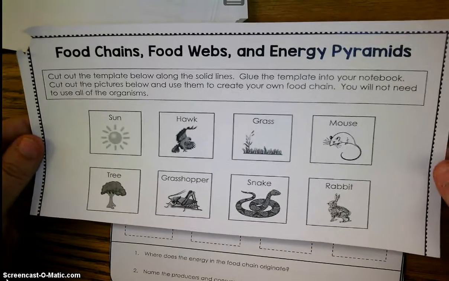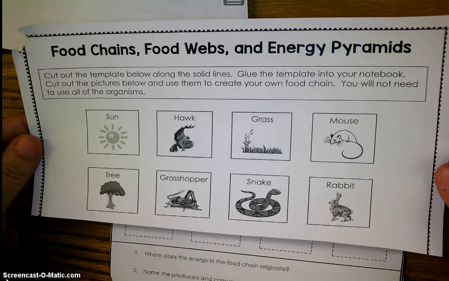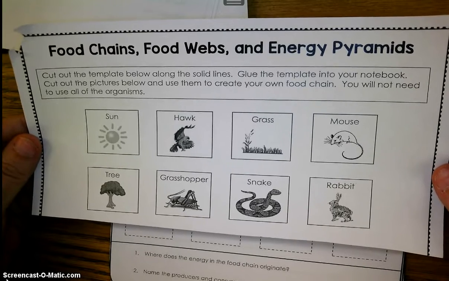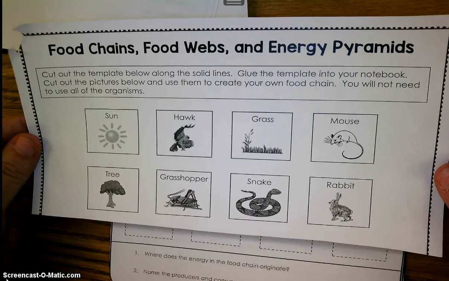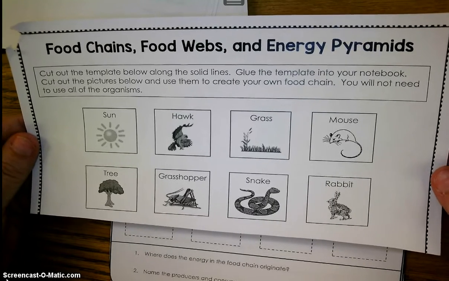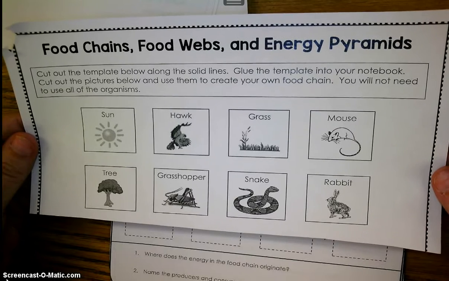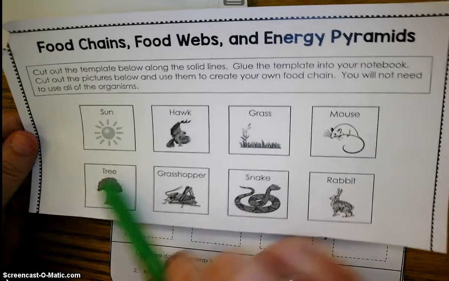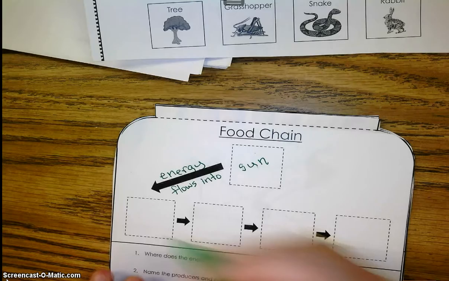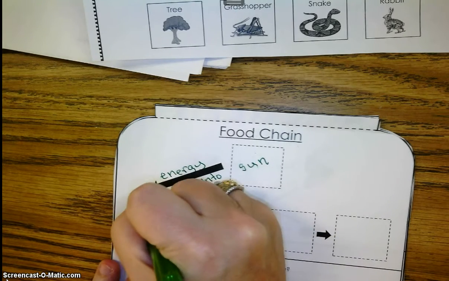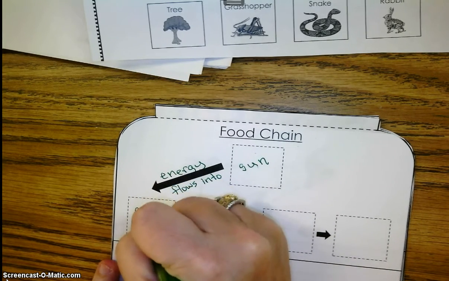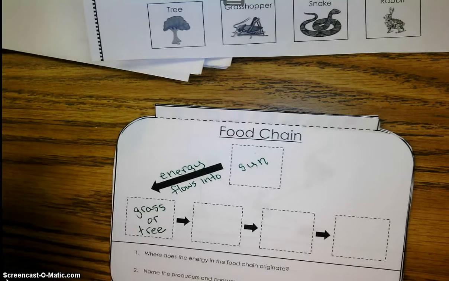So looking at the pictures, there are only 2 pictures that you could put on that first box. There are only 2 organisms out of these 7 that do photosynthesis, and that's going to be the grass and the tree. So you can choose which one you want to put, but this box has to be either the grass or the tree. You choose.